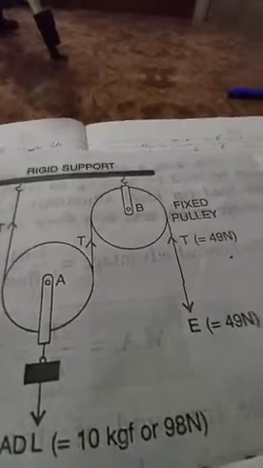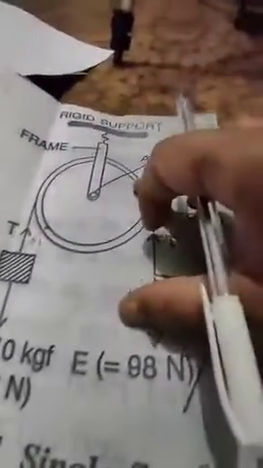Otherwise, what will happen in case of this single movable pulley? Just see that it is a bit inconvenient to apply effort in the upward direction. Just try to understand this diagram. Here we are applying the effort in the upward direction. It is a bit inconvenient. So when we attach this pulley with this pulley, we are able to change the direction of effort.